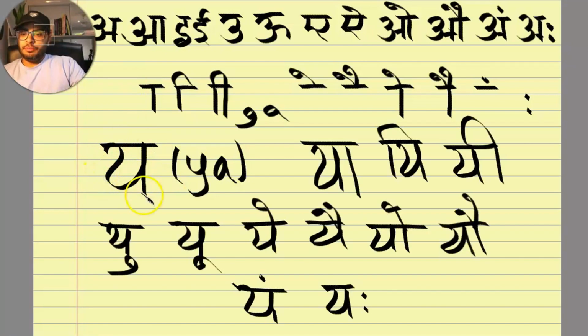Also, for writing purposes, this letter looks almost similar to the letter thaw, but in thaw we have this completely connected here, but in ya it's not connected. Now the barakhari for this letter would be ya, yi, yu, ye, yo, yum, yah.